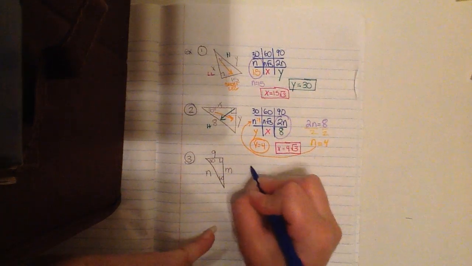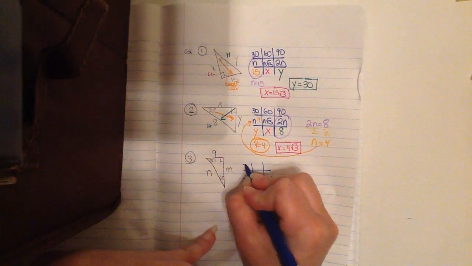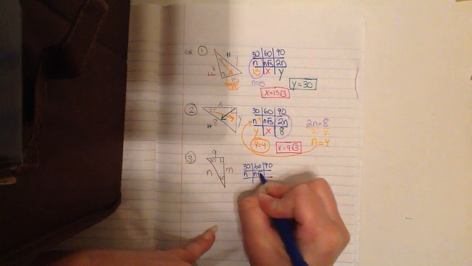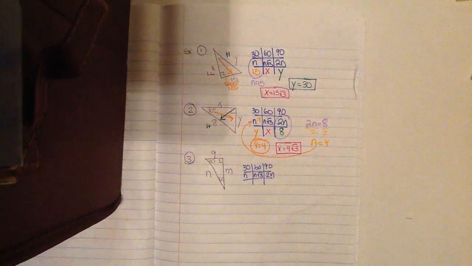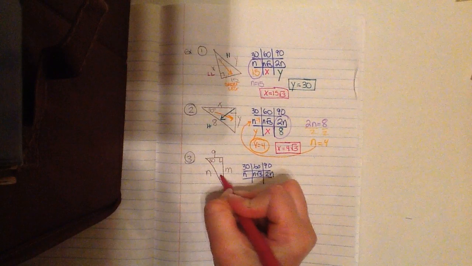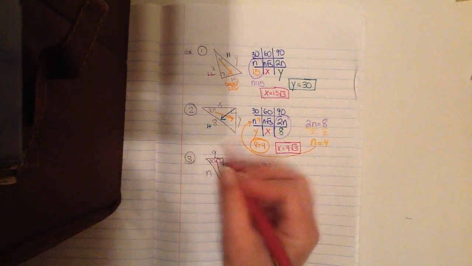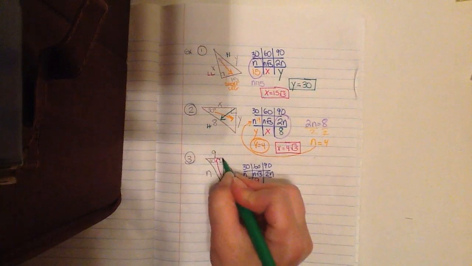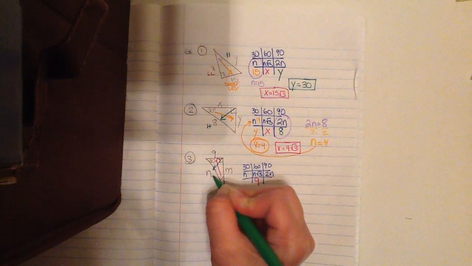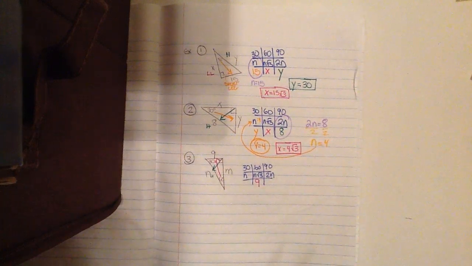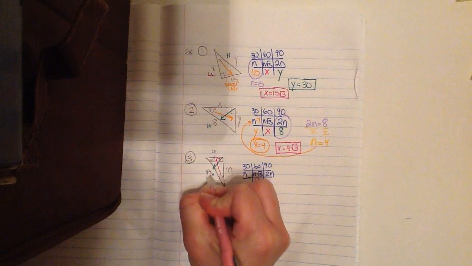What are we going to start with? Our table: 30, 60, 90, n, n radical 3, 2n. So what information do I know from my picture? I know that across from the 60 degrees is my numerical value of 9. Across from my 90 degrees, my hypotenuse, is, oh, I shouldn't have used N here, so let's change this. Let's make this P.